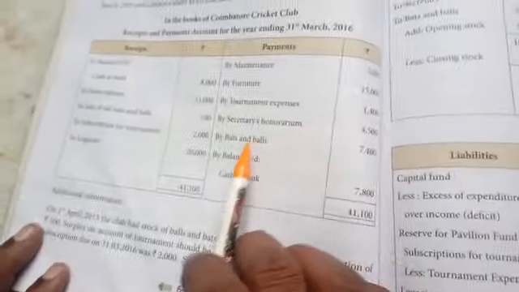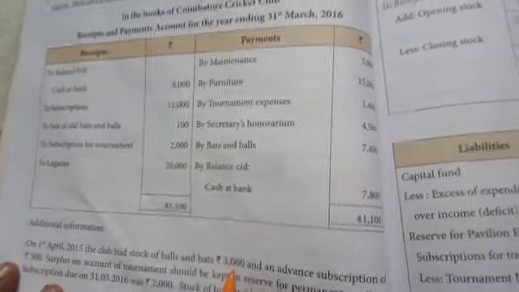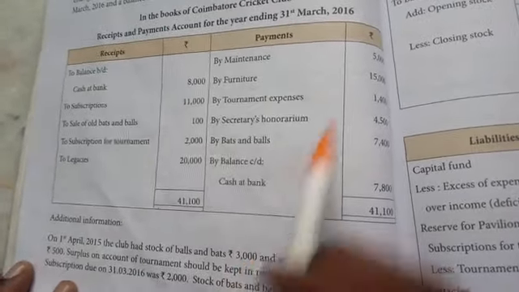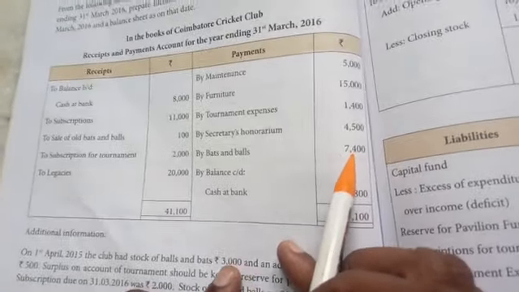Then bat and ball. See, the club had an opening stock of bat and ball 3,000. Now we bought an additional purchase of 7,400.